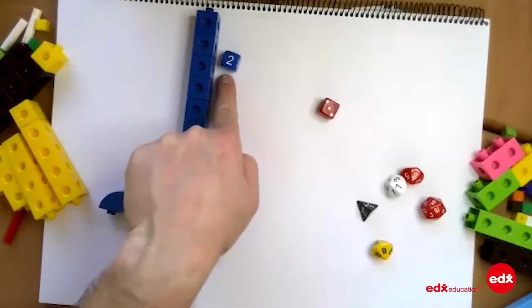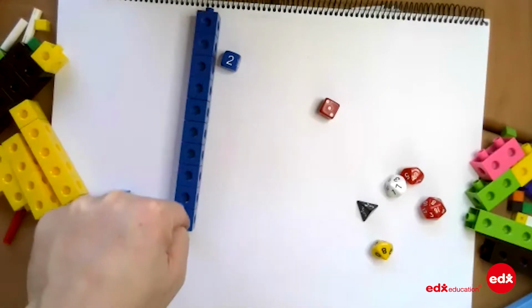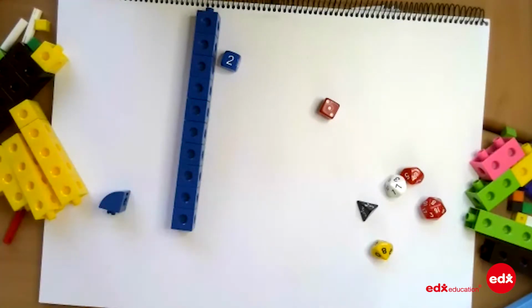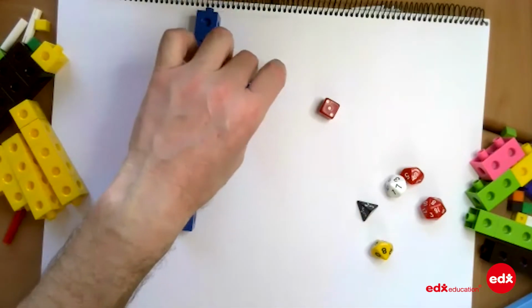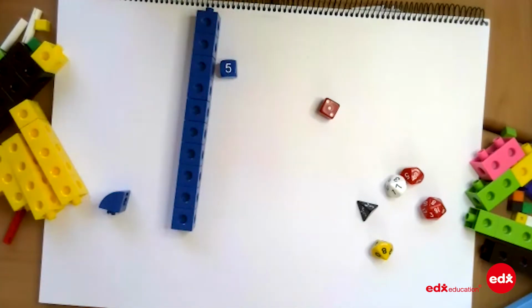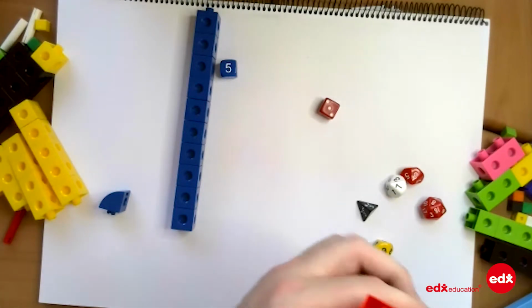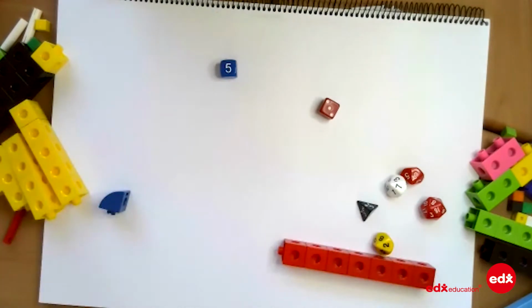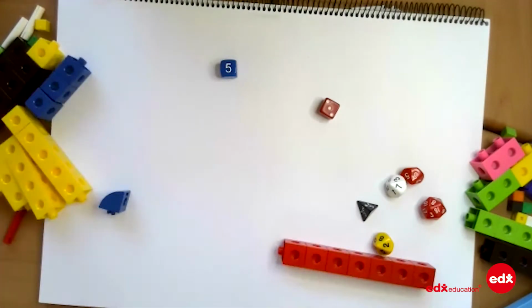In this case, each blue one's worth 2. That tower's 10 high, so that would be worth 20. But in a different case, if I rolled, say, a 5, and that was 10 high, that would be worth 50. But we could have 2 different colors there. So I'll give you an example there, and we'll just put a couple of different dice together. So for example, we're still going to make a tower of 10. There's that nice popping sound.